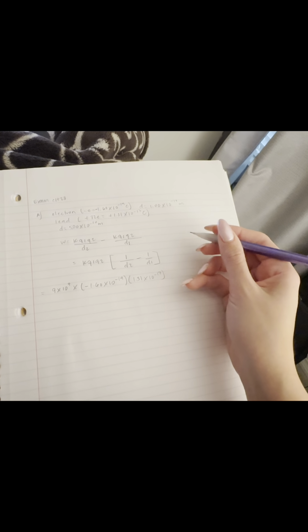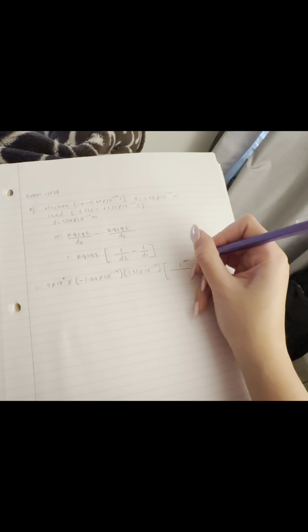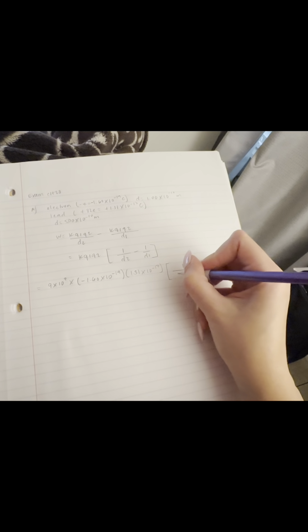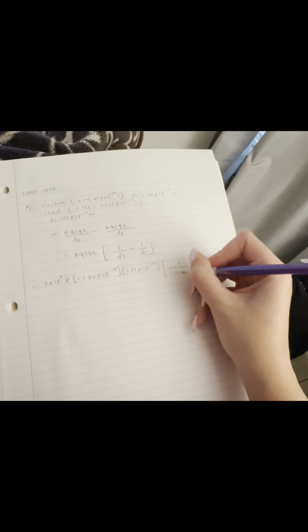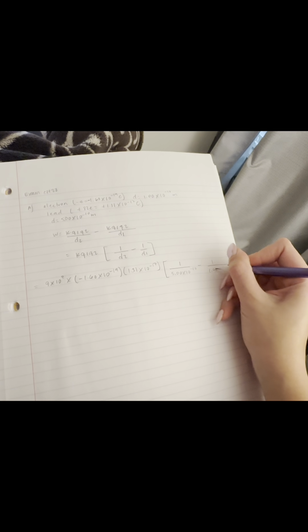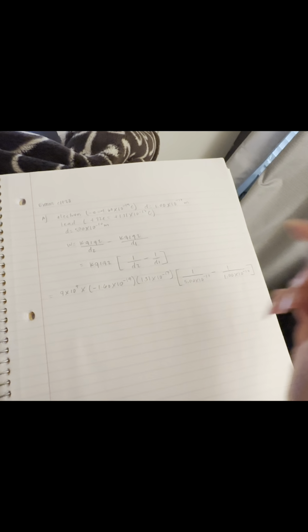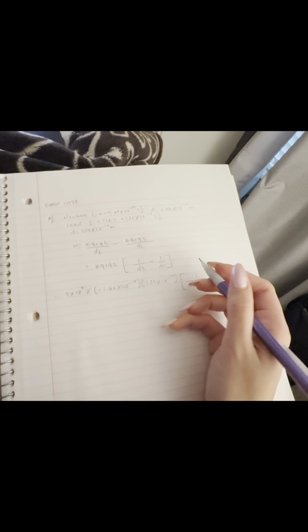This is multiplied by 1 over distance 2, 5 times 10 to the negative 10, minus 1 over D1, which is 1 times 10 to the negative 10. Okay, and then when we plug this into our calculator, let me grab my calculator over here.